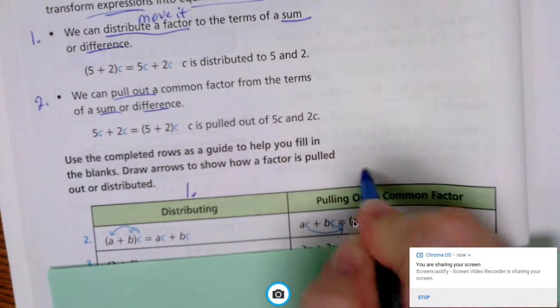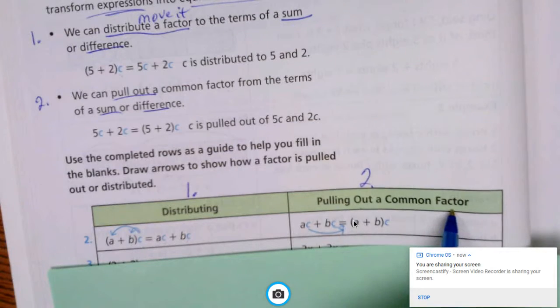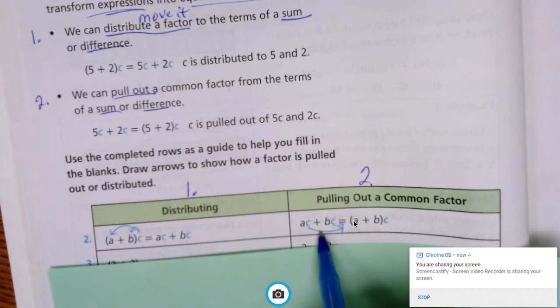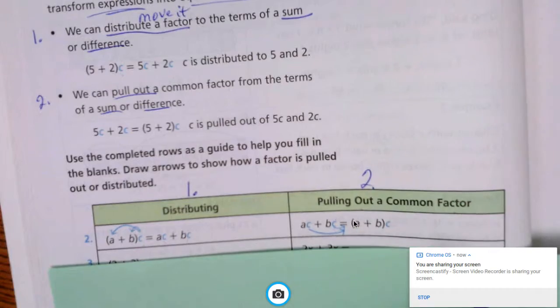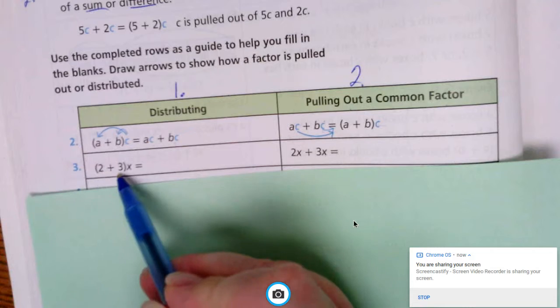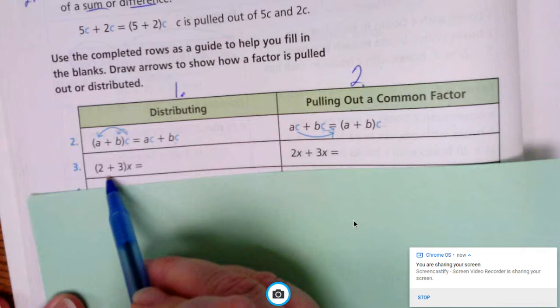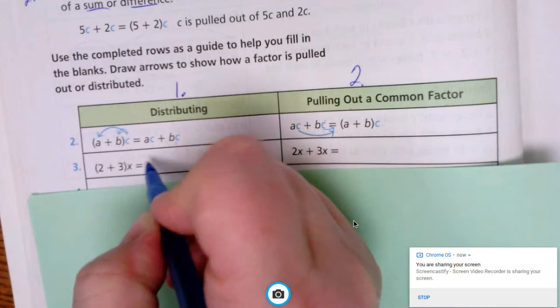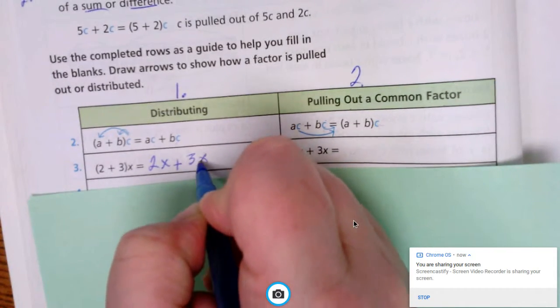This is the opposite way. This was the second way, where you pull out a common factor to redistribute it. Here we have ac and bc, so we're going to pull out the c and put a and b in parentheses. Okay. Here's 2 plus 3 times x. So we're going to distribute that 2 with an x and the 3 with an x, right? So it would be 2x plus 3x.